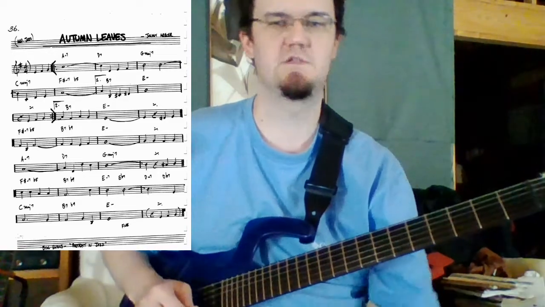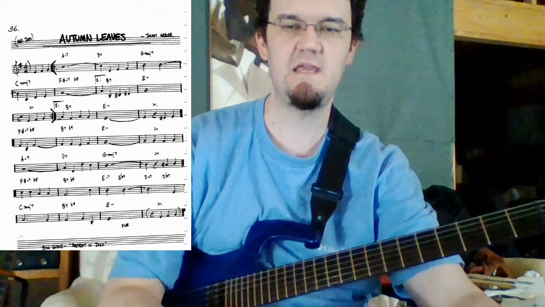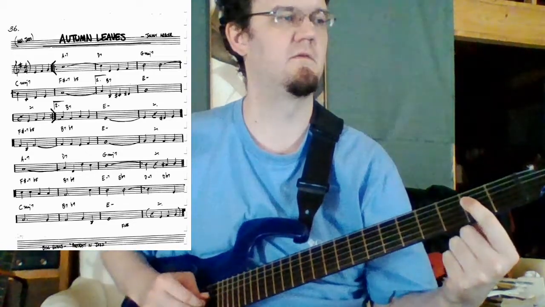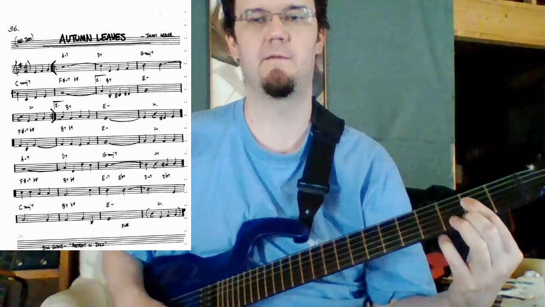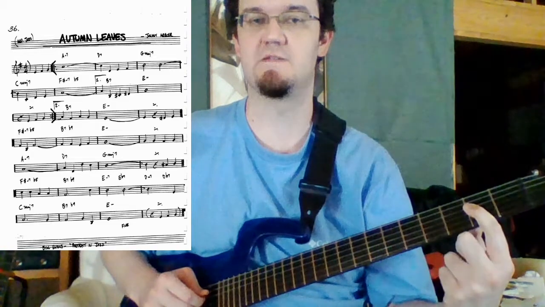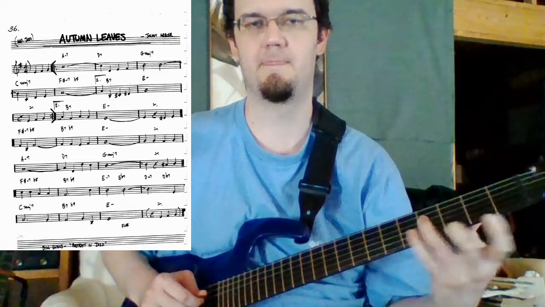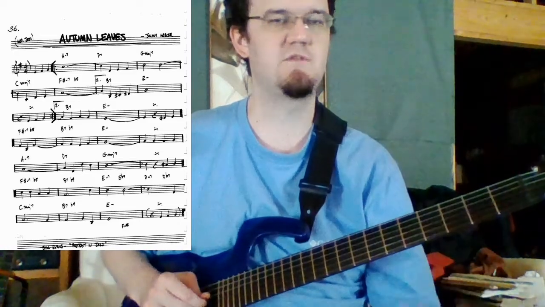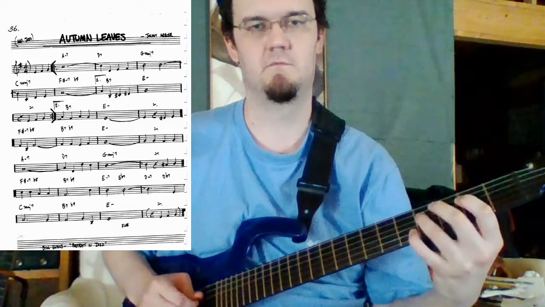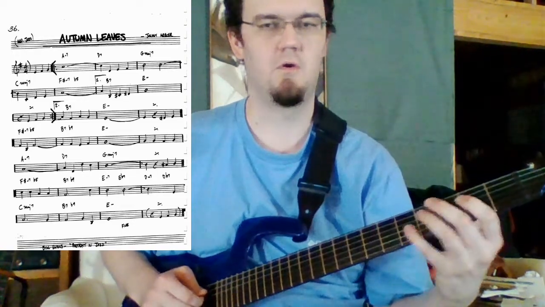So when we look at this chart, we see over here that we have an E to start, the second fret on the D string. Then we have an F, but since we're in the key of G, that F is an F sharp, so the fourth fret on the D string. Then we have a G. That G could be played open. Or we could fret it.